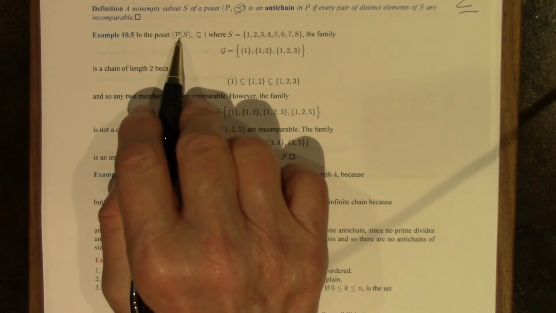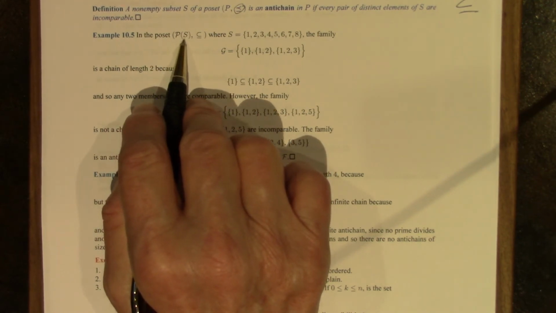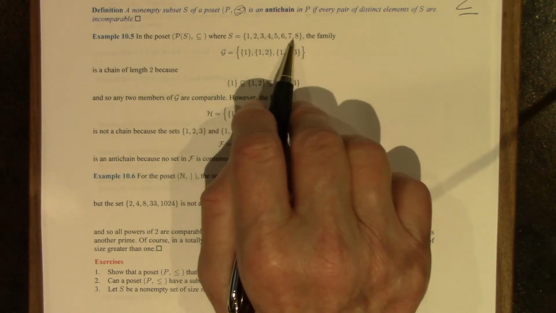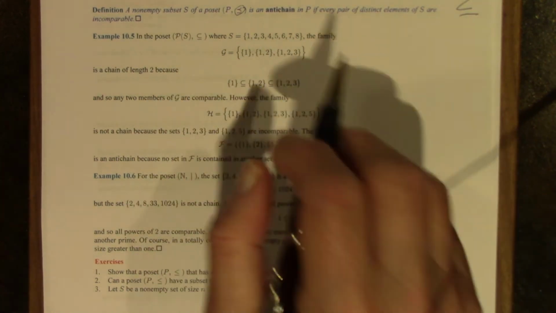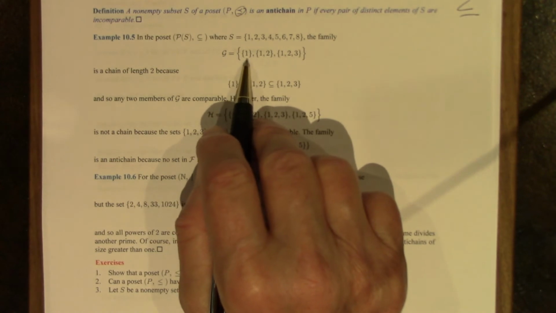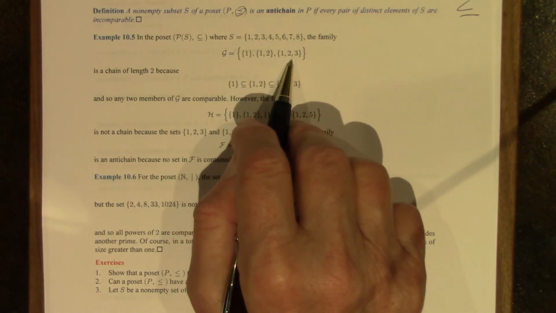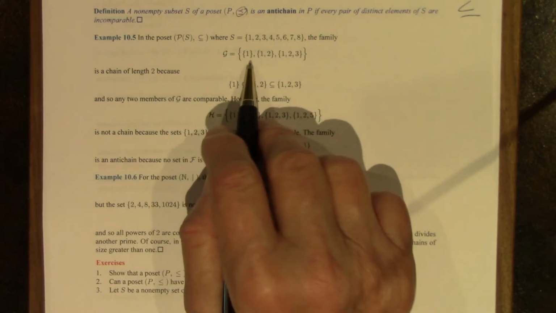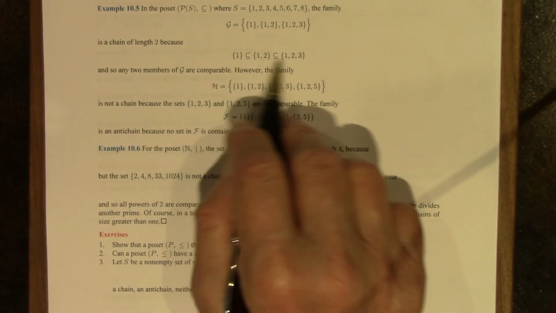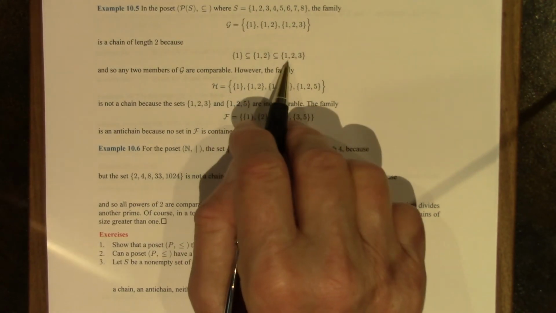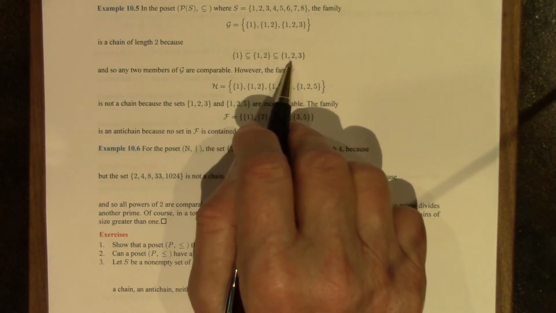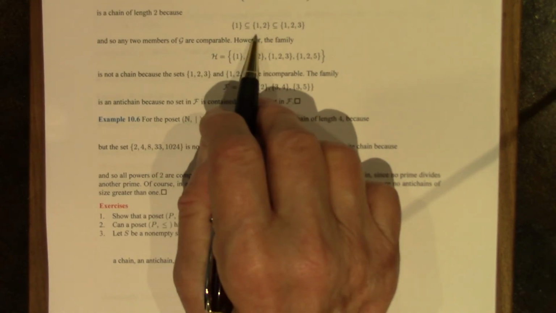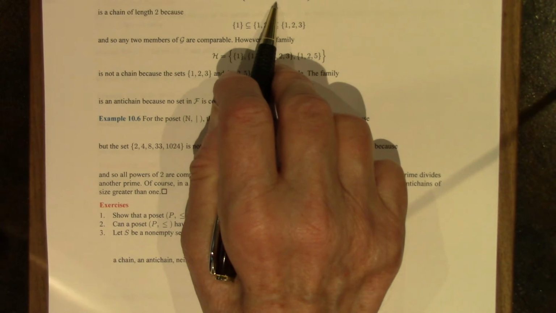In this poset, this is a power set poset under set inclusion. Here is the set S. The underlying set is the power set of S. The family that consists of these three subsets of S, or in other words, elements of the power set, elements of our poset, is a chain. And you can write it this way, and that shows clearly that given any two of these three, one is contained in the other. Therefore, every pair of elements in this set are comparable.